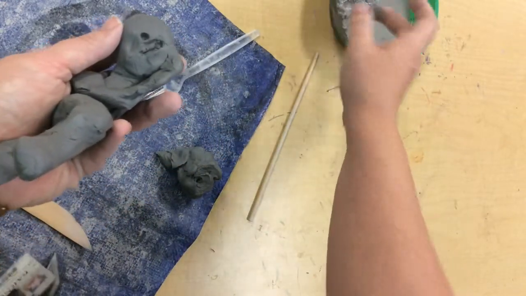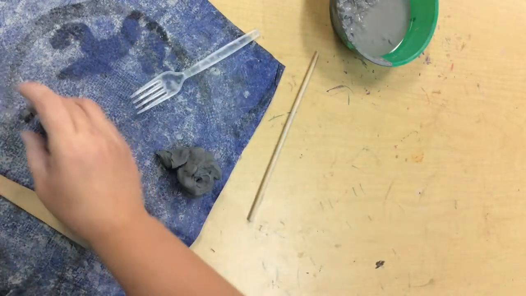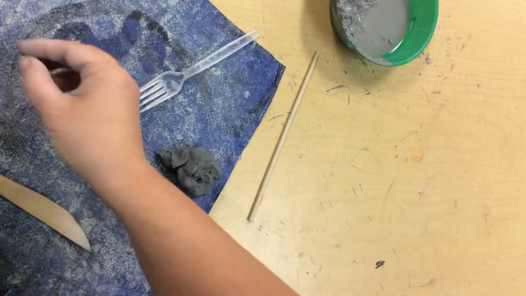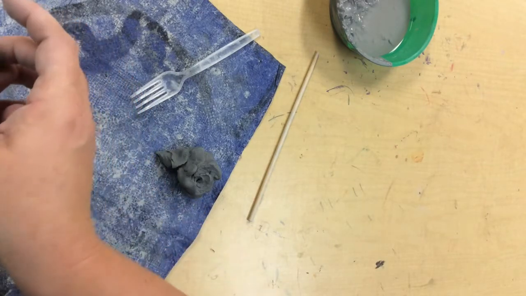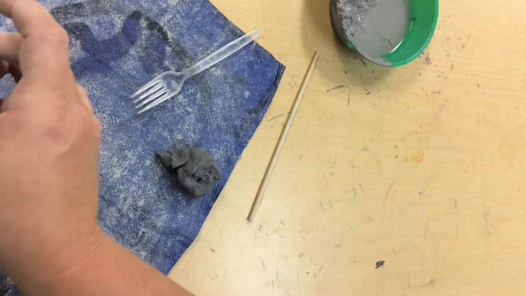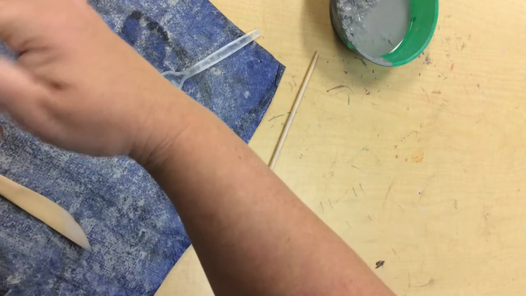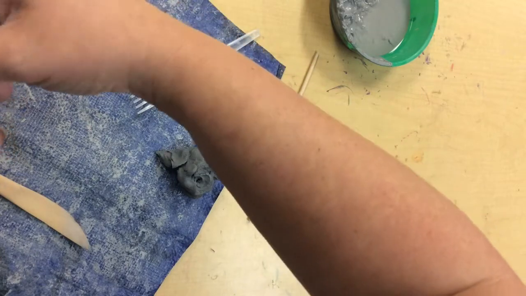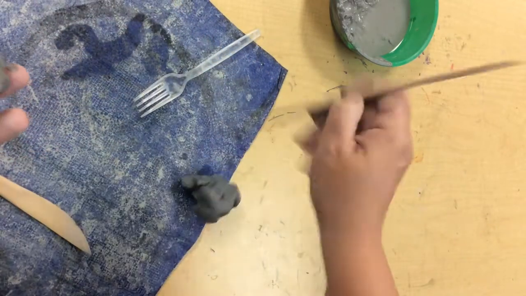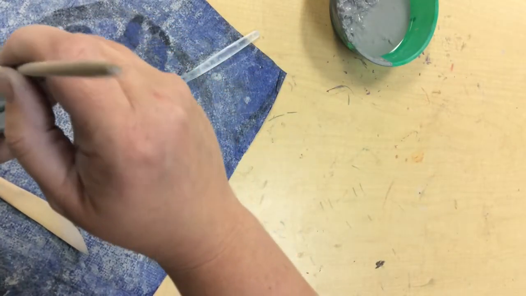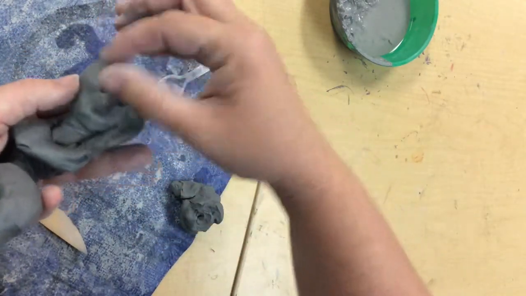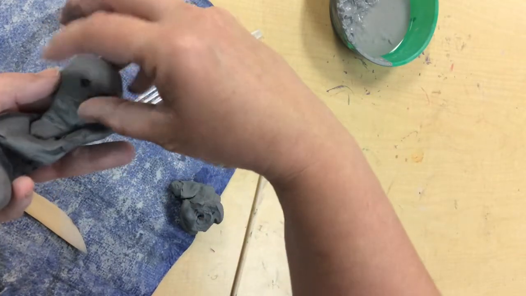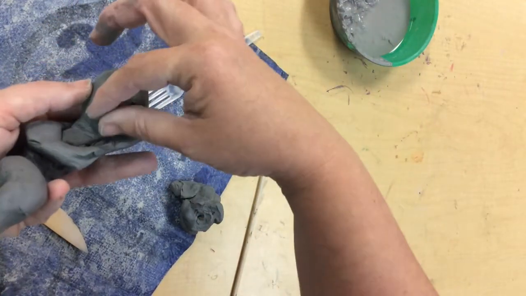Then we're going to add a little bit of this muddy slip and wiggle and press until it's attached. You can also use other tools I have in the room to add other details to the face. I'm going to keep working on this. I just wanted to remind you to score and slip your pieces or they will fall off. Here we go.